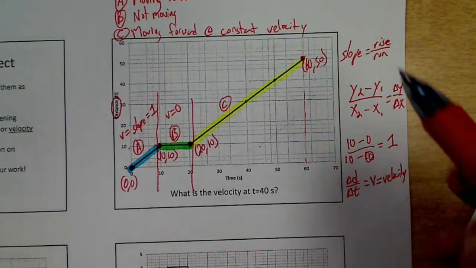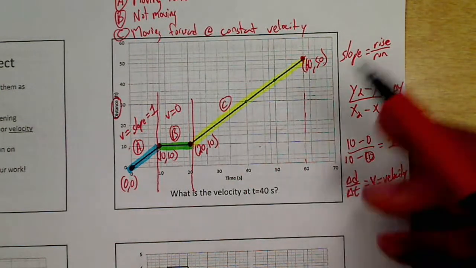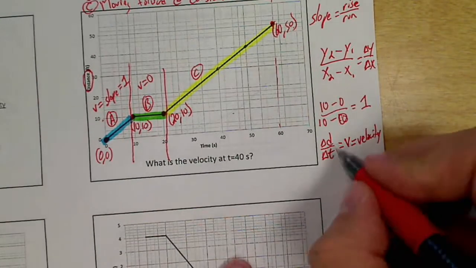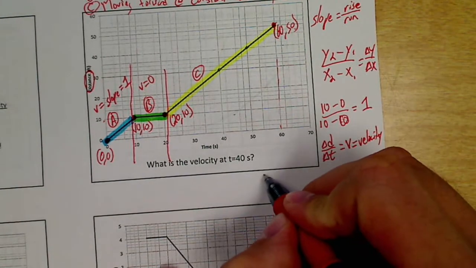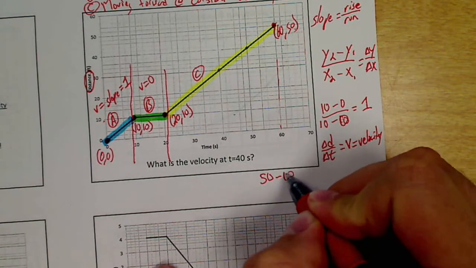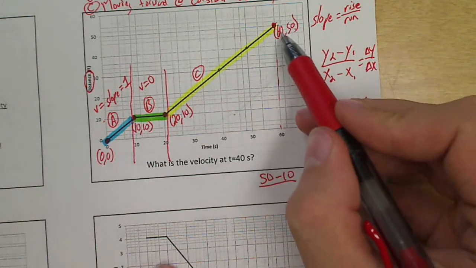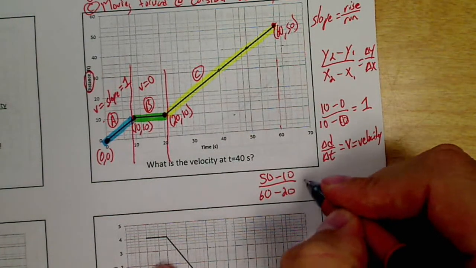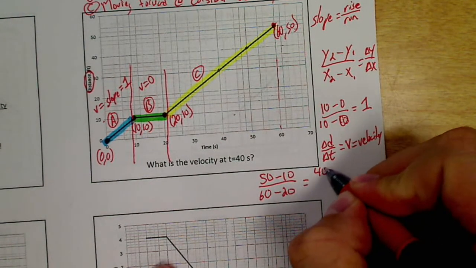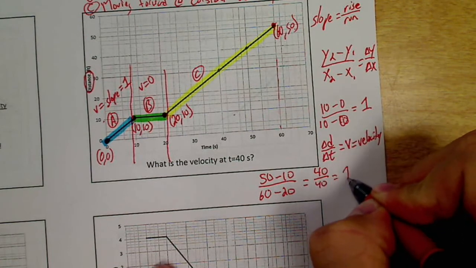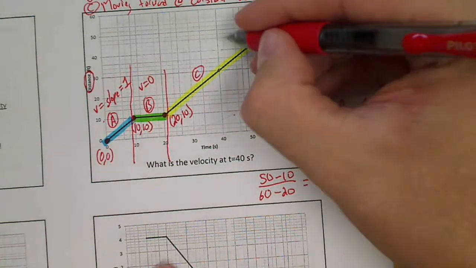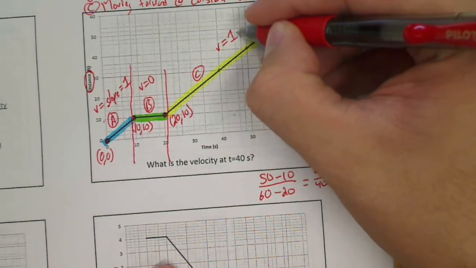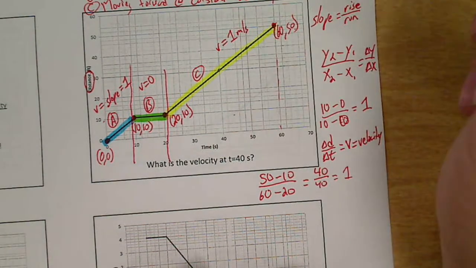So if I do y2 minus y1, so I'll do 50 minus 10 over x2 minus x1, 60 minus 20, so that's 40 over 40, that's still 1. So my velocity is 1 meter per second.